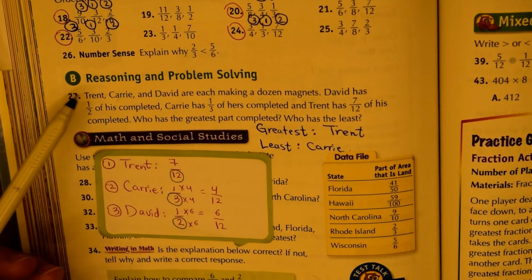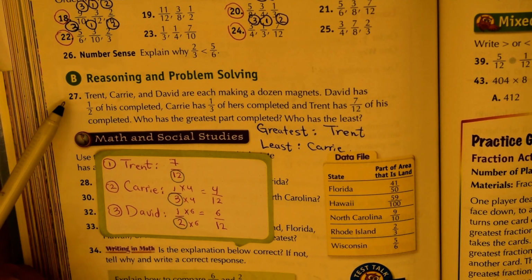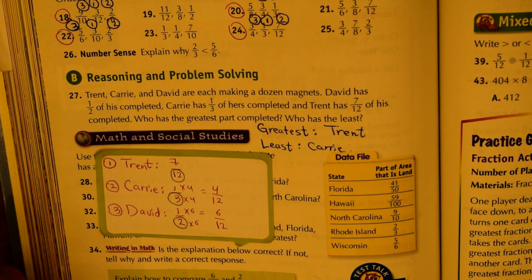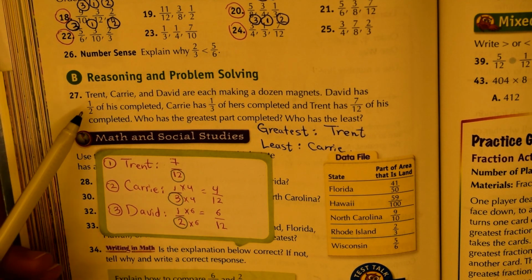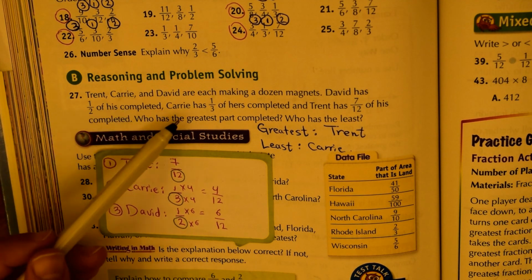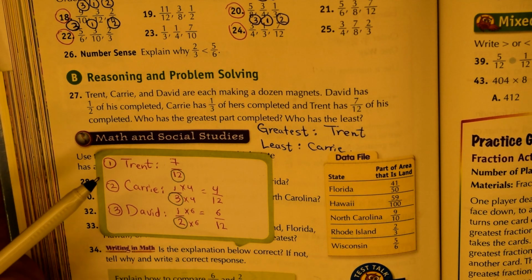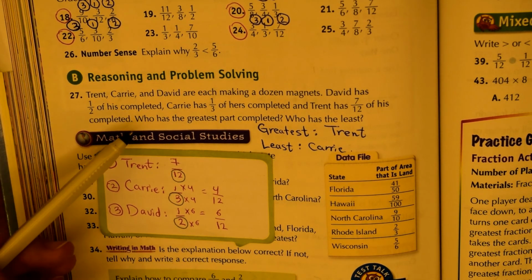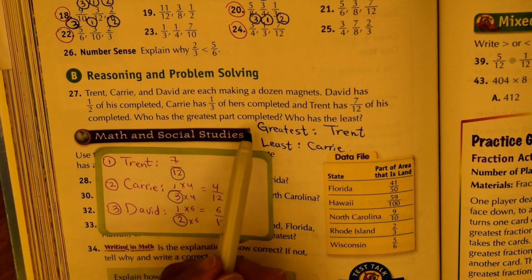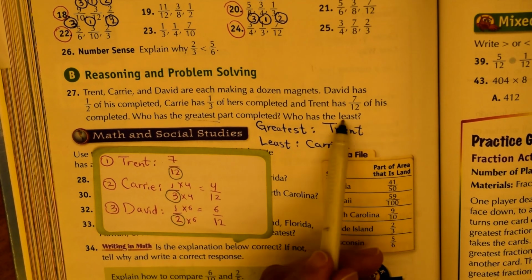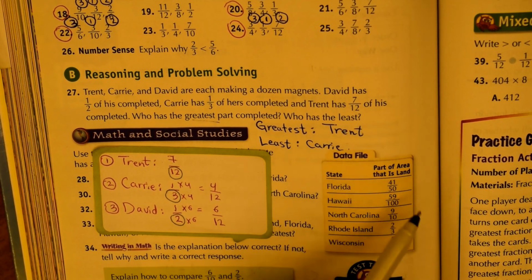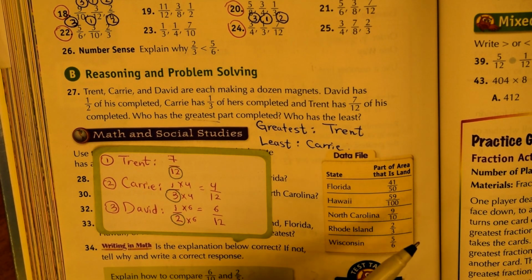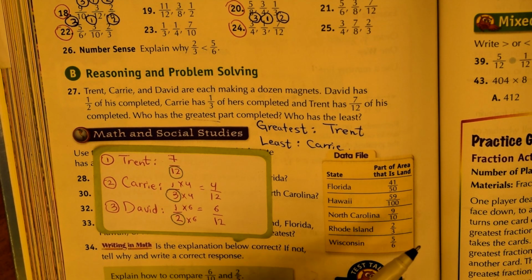Okay, now B, reasoning and problem solving. 27. Trent, Katie and David are each making a dozen magnets. David has half of his completed, Katie has a third of her completed, and Trent has 7 over 12 of his completed. Who has the greatest part completed? Who has the least? So I'm asking about greatest and least. So here I will make a comparison between the fractions. So to make the comparison, I must have common denominators.